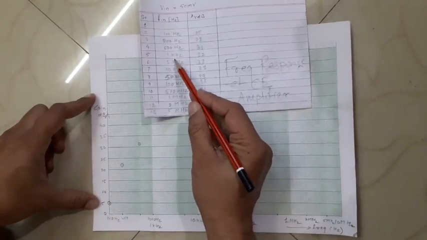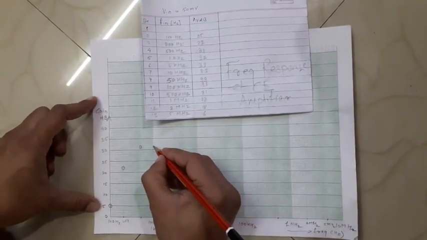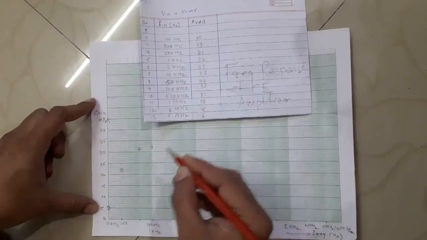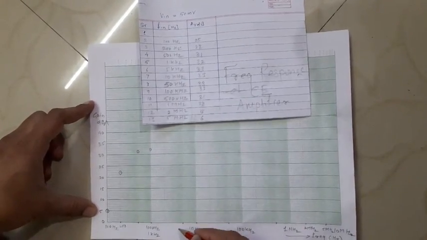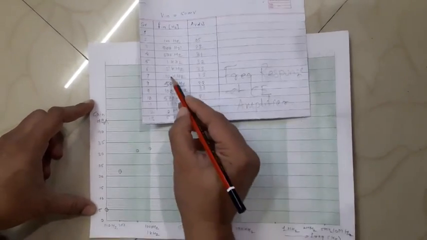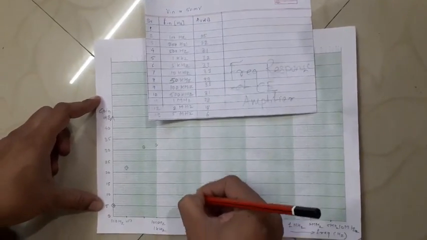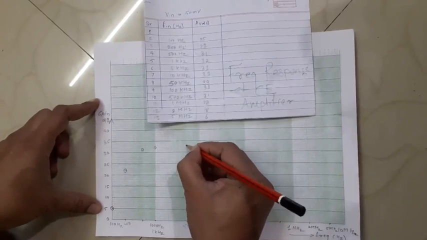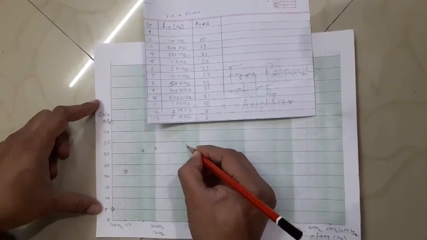Then the next point is at 1 kilohertz, which is 32 dB. So at 1 kilohertz I will have a 32 dB point. Then at 5 kilohertz the gain is 33 dB. So 5 kilohertz will be this one, and at 5 kilohertz it is 33 dB. I'll mark on this vertical line at 33 dB.